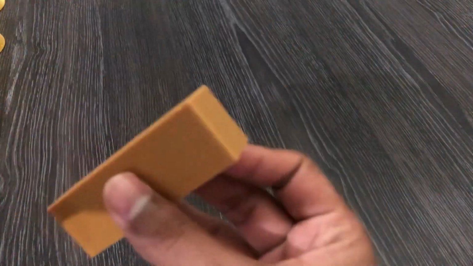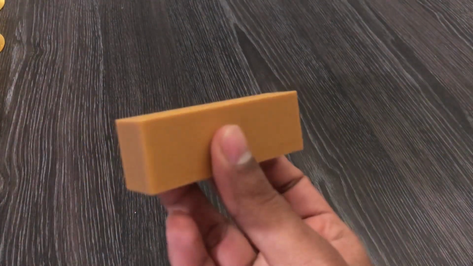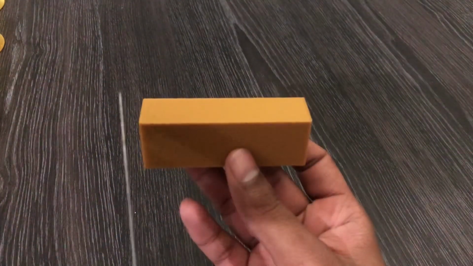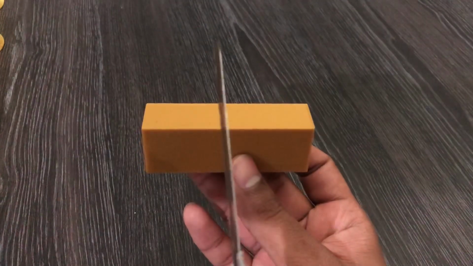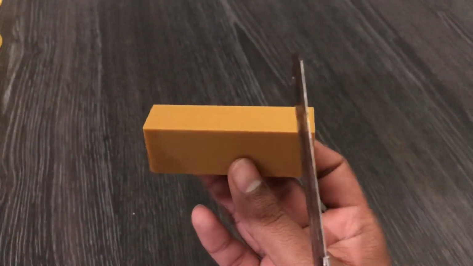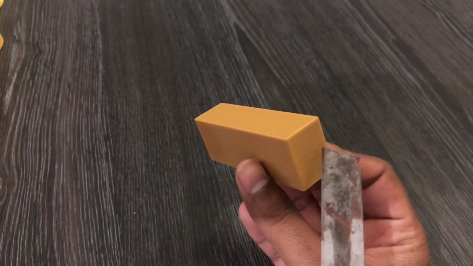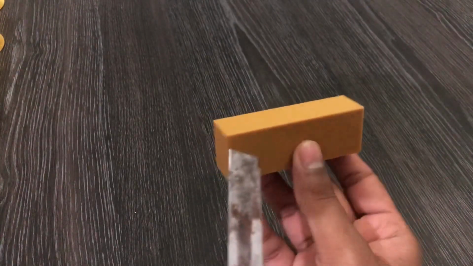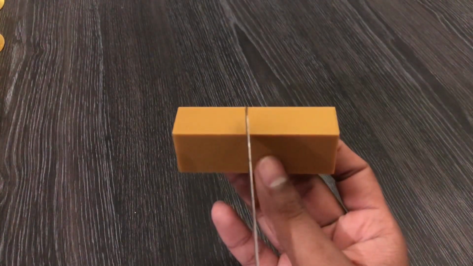Let's look at another shape. Let's look at a cuboid. So we are going to cut along the length of the cuboid. So we are going to cut vertically and observe the shape at the beginning, the shape at the end, and the shape we get when we cut.